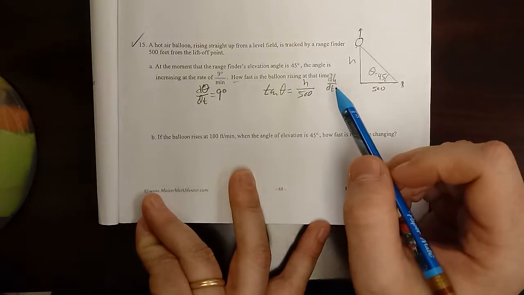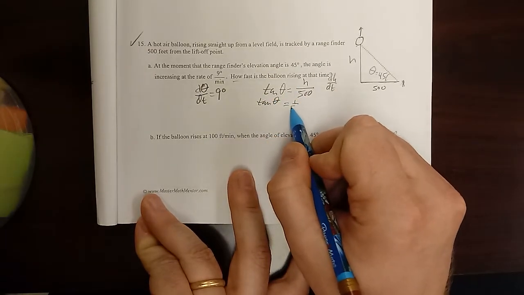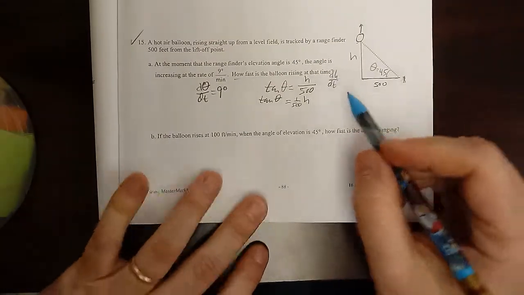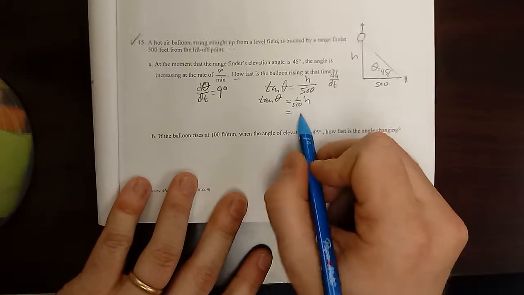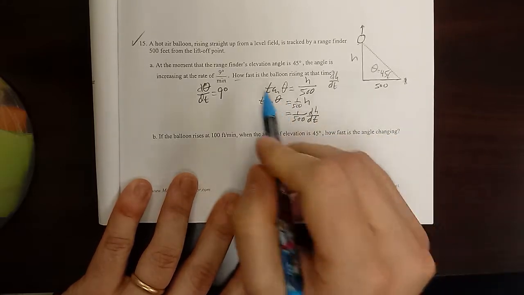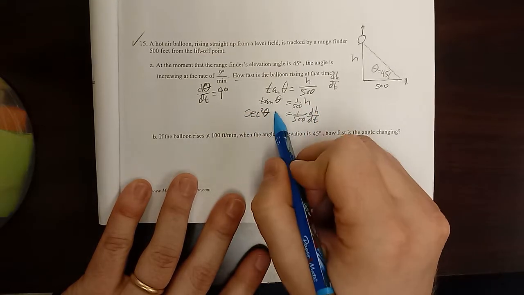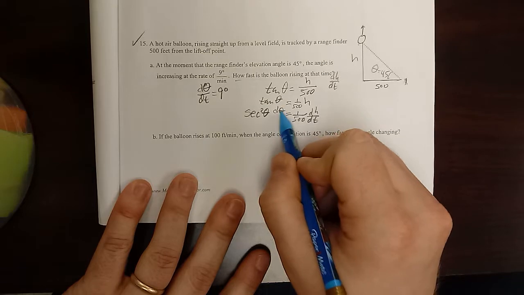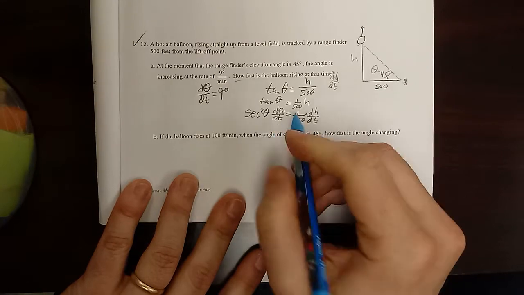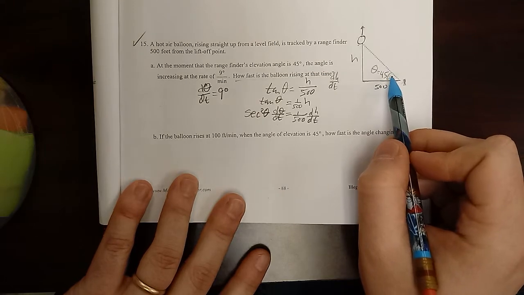Well, so let's see what happens if we take this derivative. But before I do that, I'm going to remind you that tangent of theta is equal to 1 over 500 h. Those are equivalent statements. So the derivative, well, the right-hand side's the easy part this time. It's 1 over 500 dh dt. And the left-hand side is going to be, well, the derivative of tangent is secant squared, so secant squared theta, and then we took the derivative of a theta thingy, so it's d theta dt. And the thing is, we know d theta dt, it's 9. And we know the angle that we care about. It's 45.